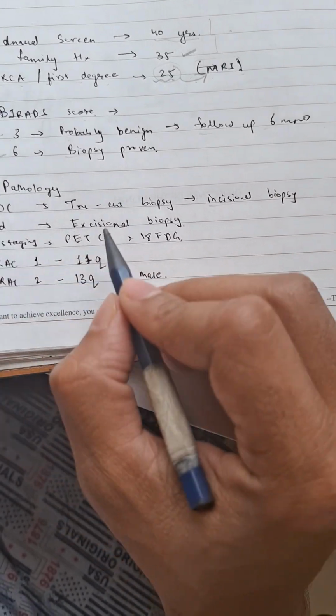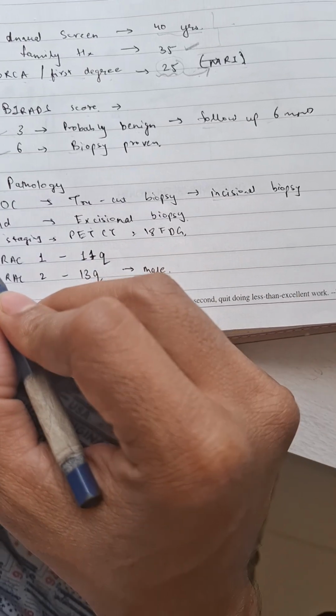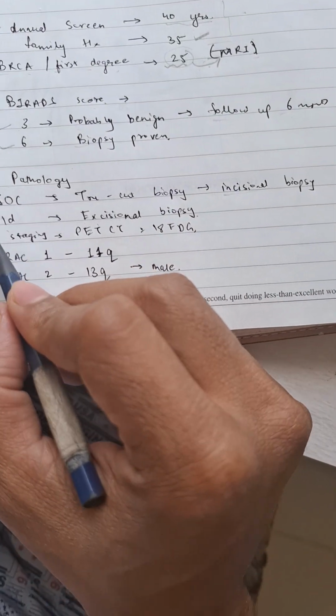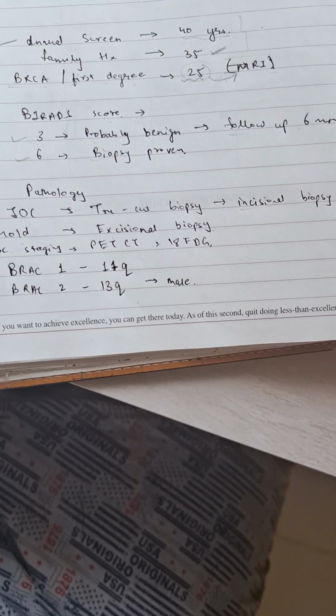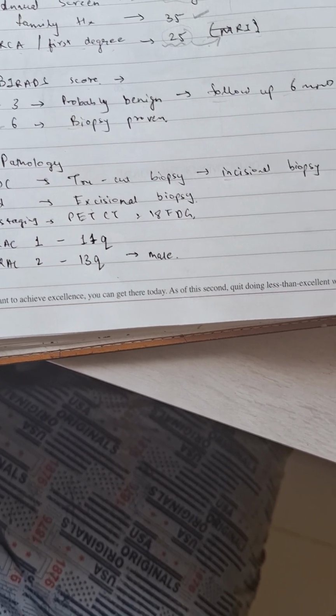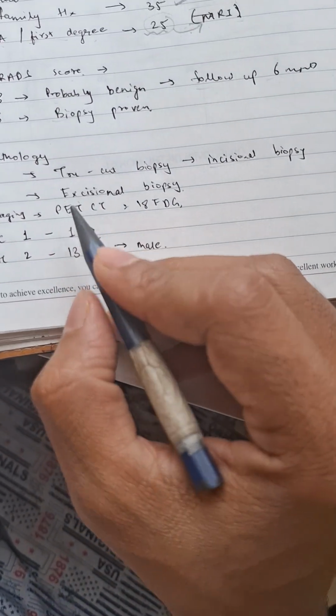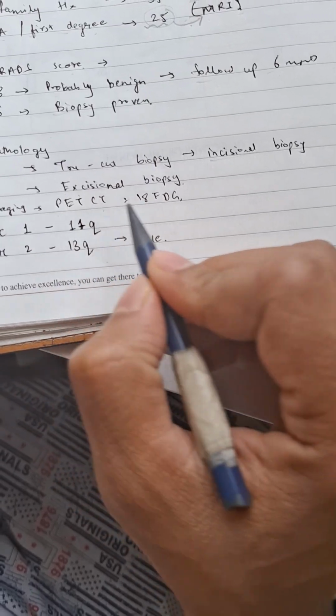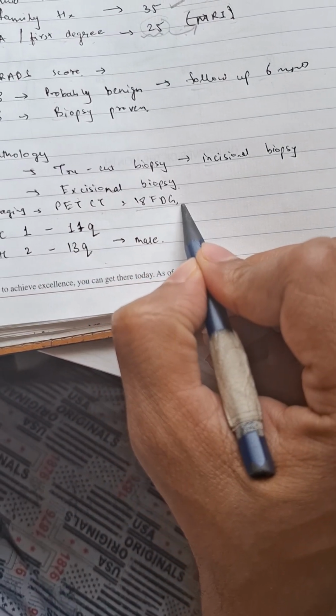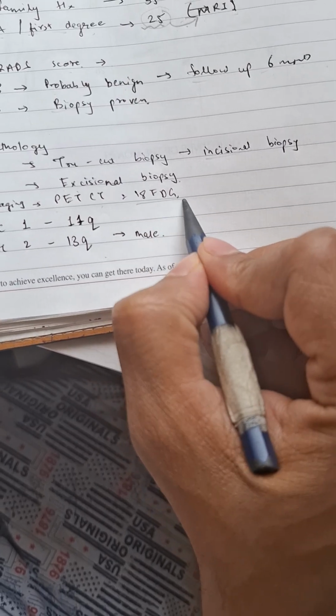What is the gold standard? Gold standard is excisional biopsy. What is the investigation of choice for staging? Staging, which means the patient has cancer and it has metastasized. So what will be the investigation of choice? It will be PET CT, and what we will use as a dye is 18-FDG.